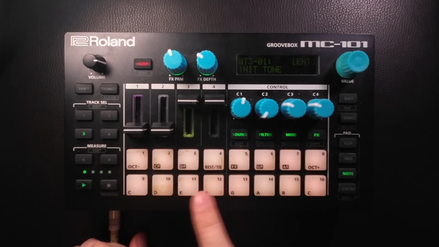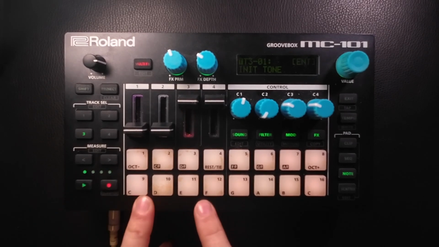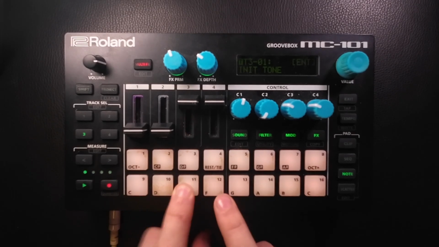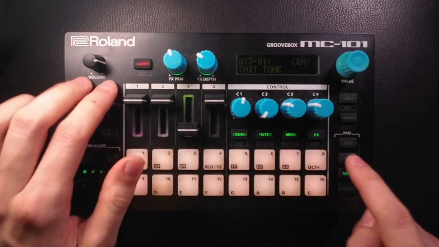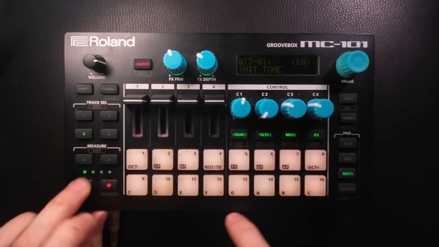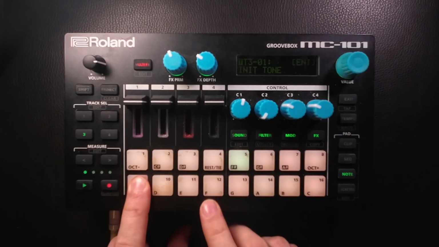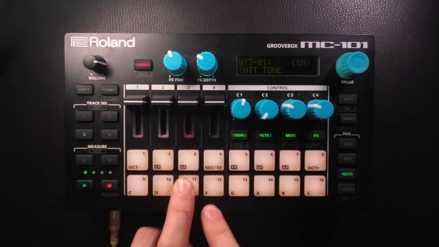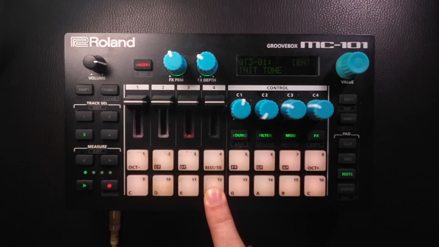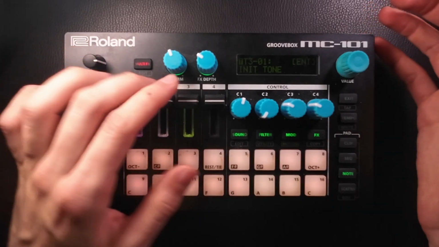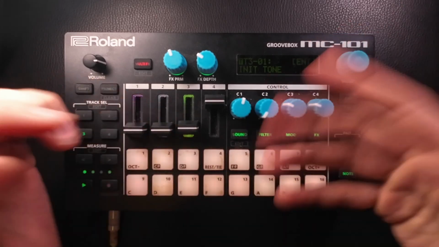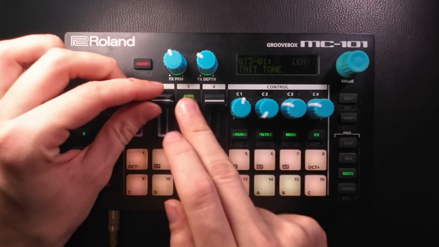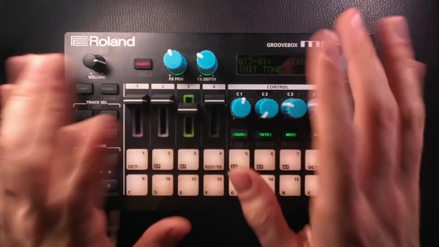So 1, 4, 3, 4. I'm lost without the rhythm. Let's clear this. Okay, so see, I'm just following my chord progression, and now here's my next trick.